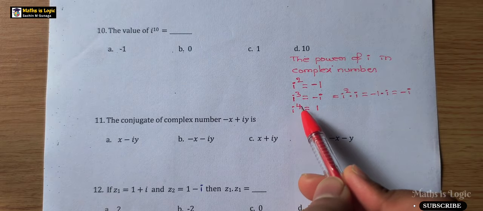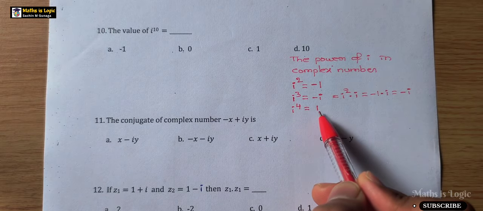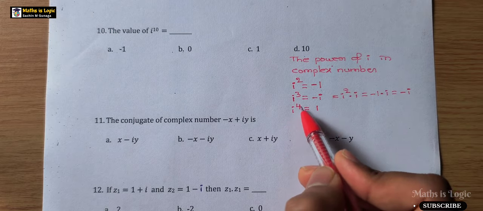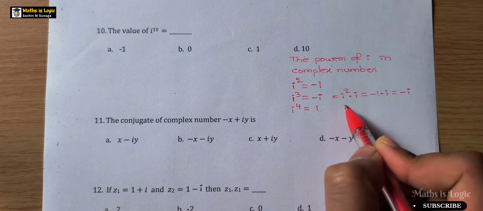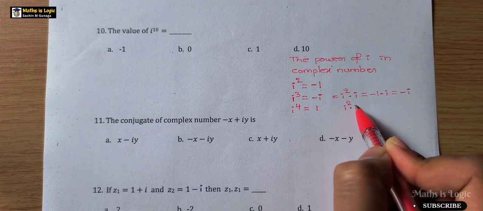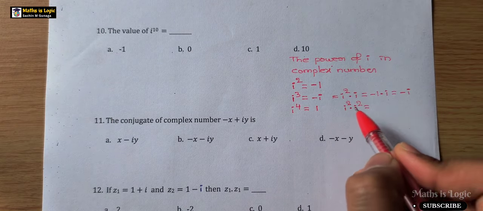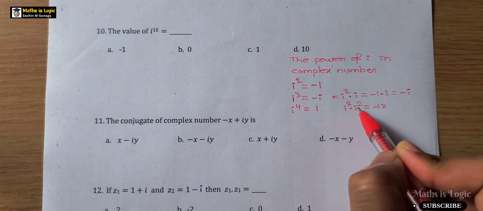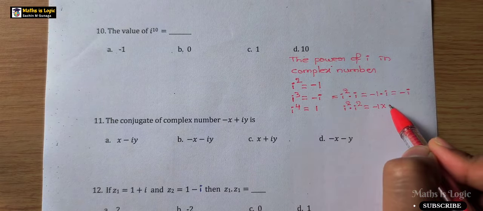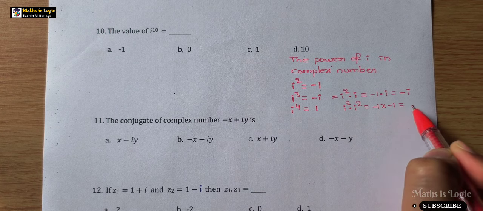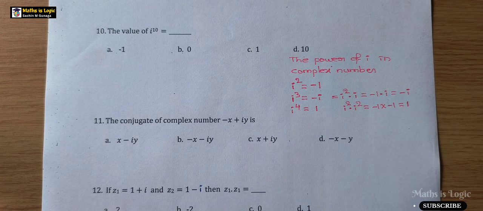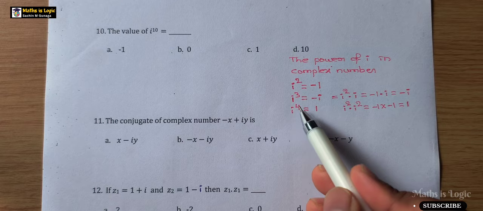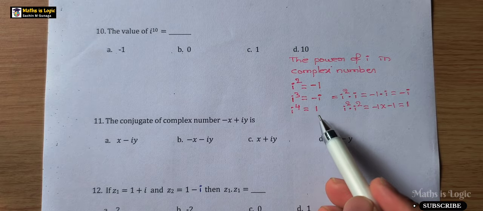Similarly, i to the power 4 is equal to 1, because i to the power 4 can be written as i square into i square. I square is minus 1, so minus 1 into minus 1 is plus 1. Therefore remember, i to the power 4 is nothing but 1.